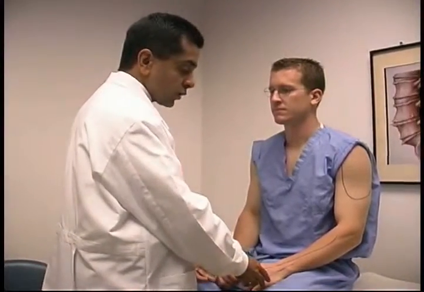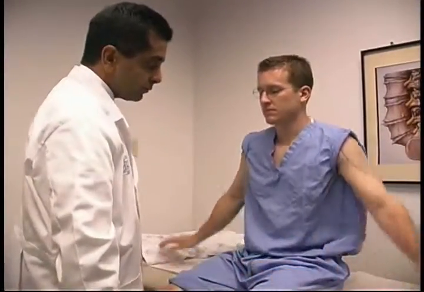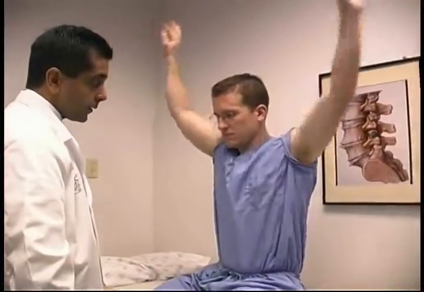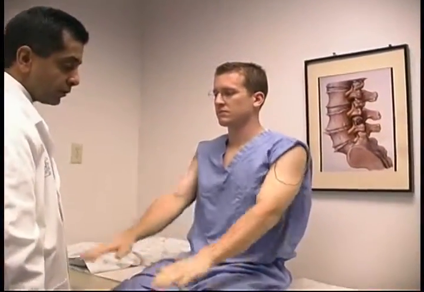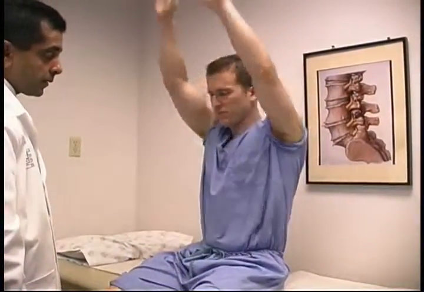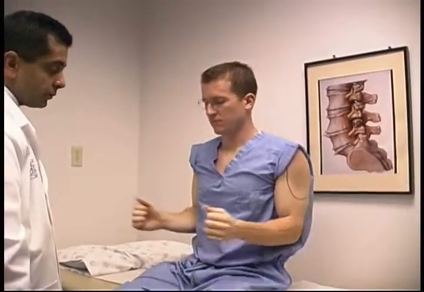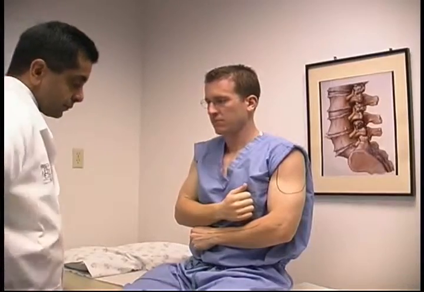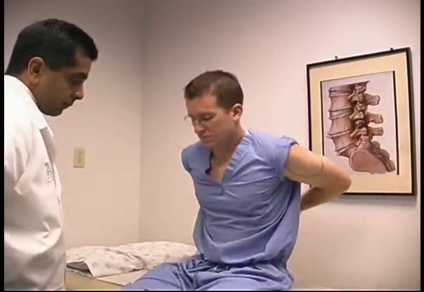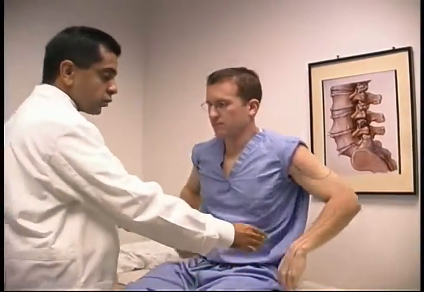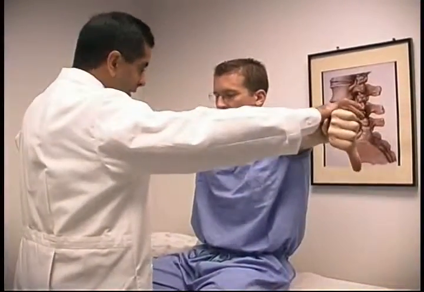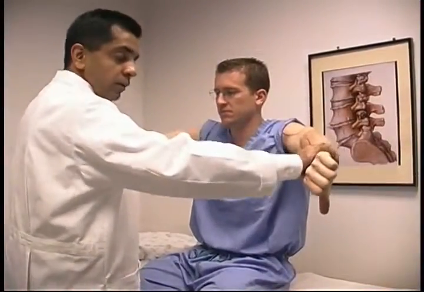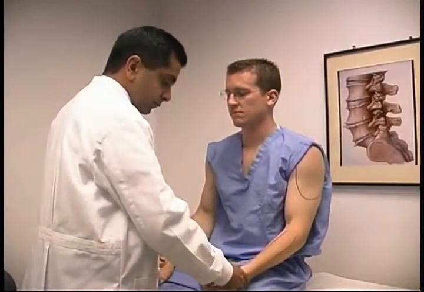Some of the common conditions are rotator cuff pathology, and it's important to test their range of motion of the shoulders in abduction, forward elevation, external rotation, internal rotation, and also test their supraspinatus strength against resistance with the arms turned in.